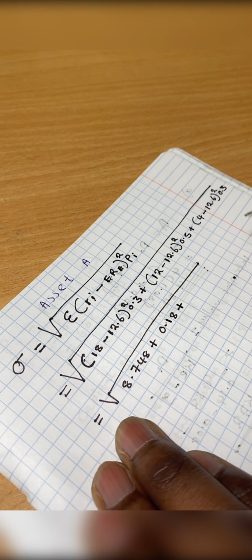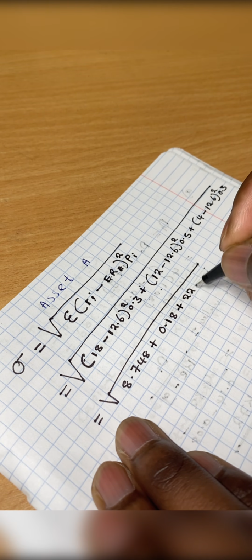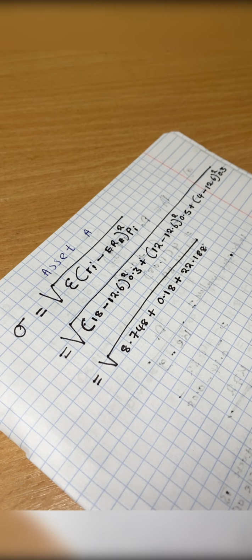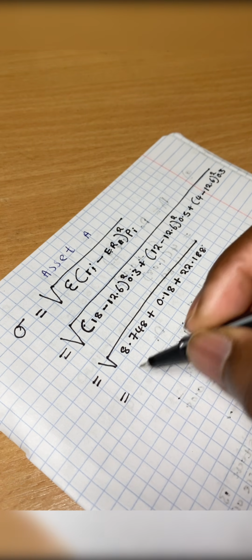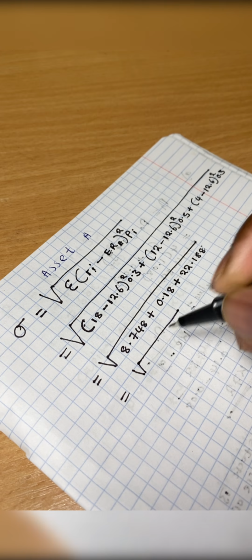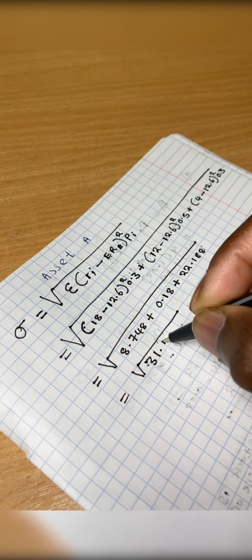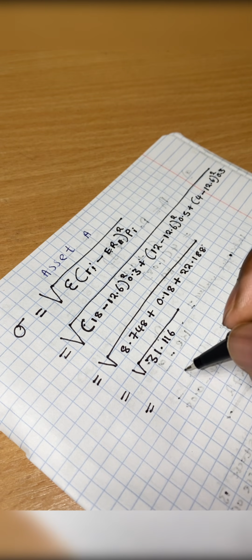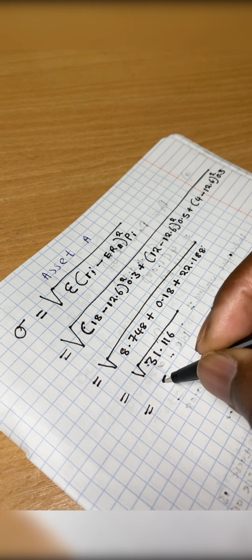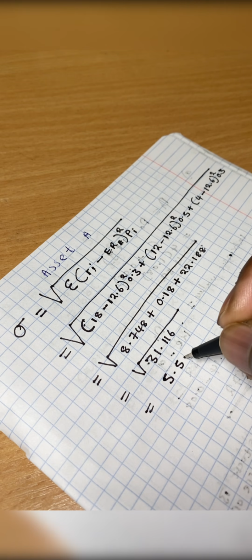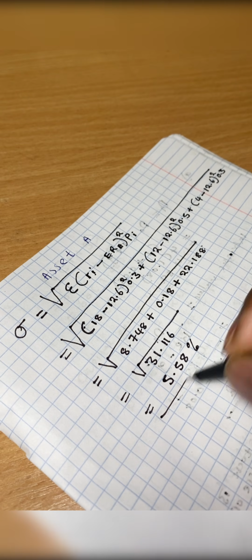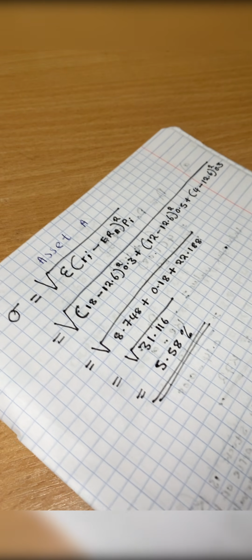Then plus I do the same here, and it gives me 22.188. Then I can add everything, and when I add everything, it gives me 31.116. Then the square root of that gives me 5.58. So these are percentages. This is my standard deviation for asset A.